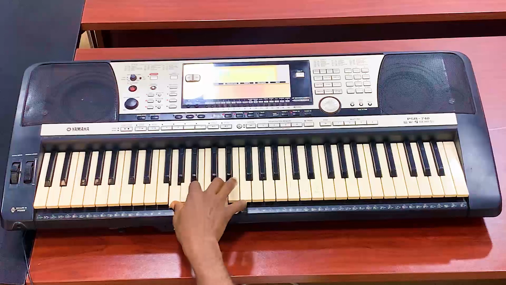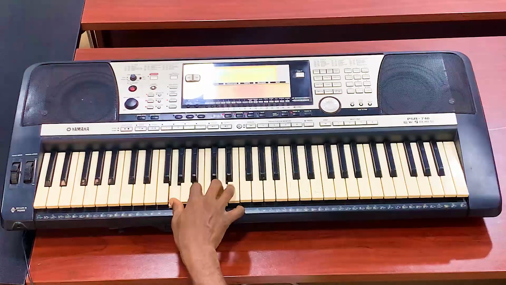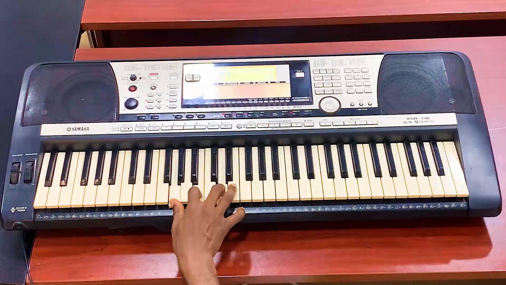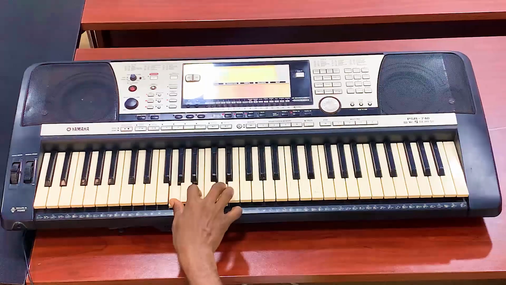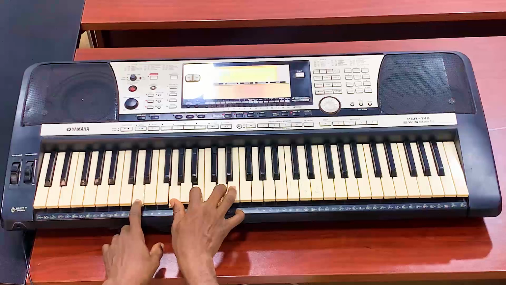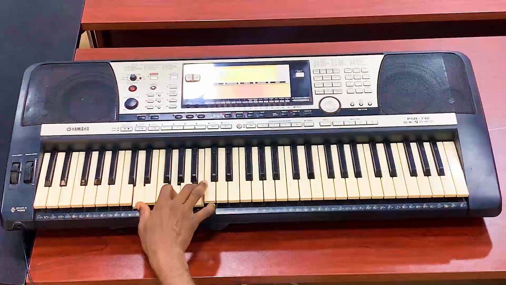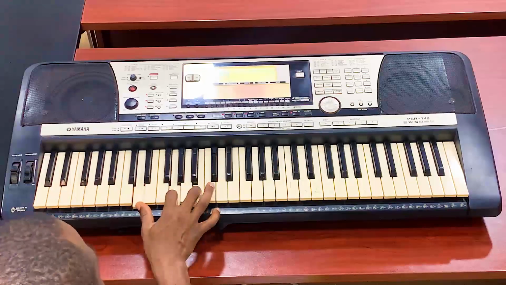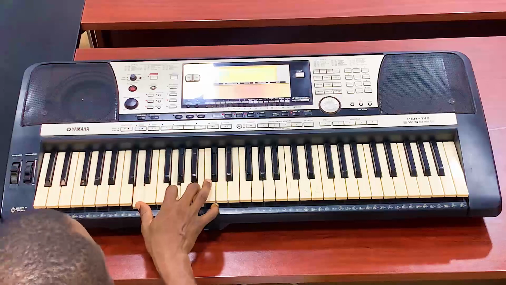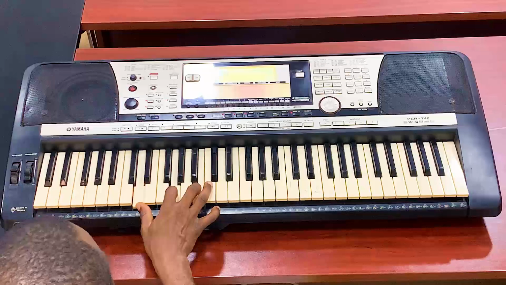So the chord of G has the notes G, B, and D. So I can decide to lift my hand from D here, higher D, and take it from the lower D. They are the same thing. Still the same thing. So when you see someone playing a chord like this, don't get confused. Where is this person? Which key is this person? It's still on key G, chord G.